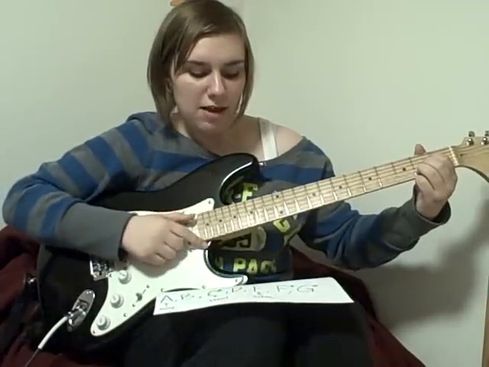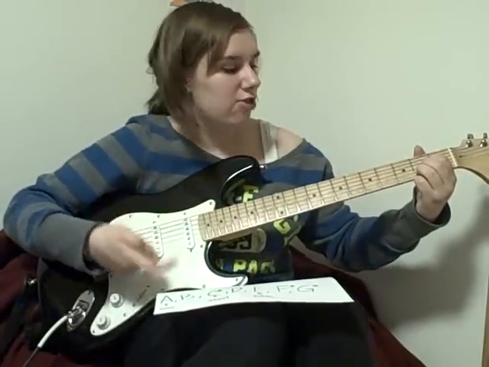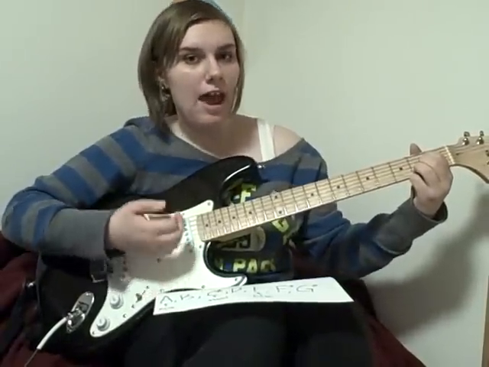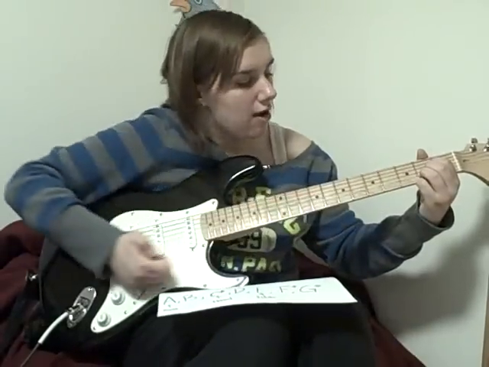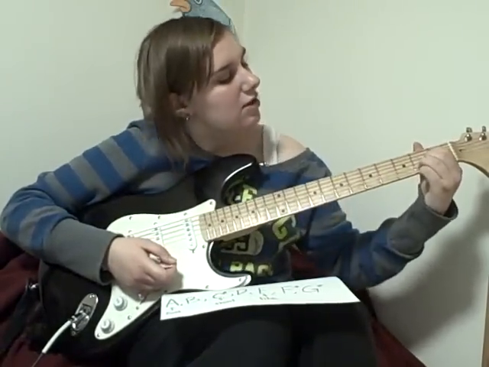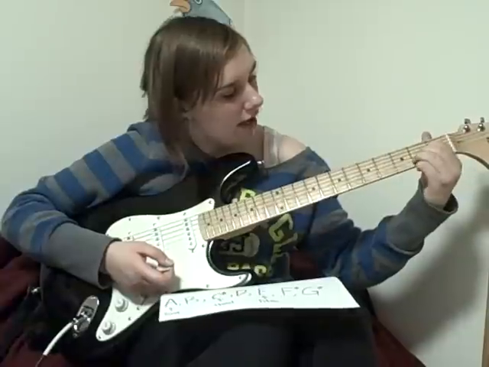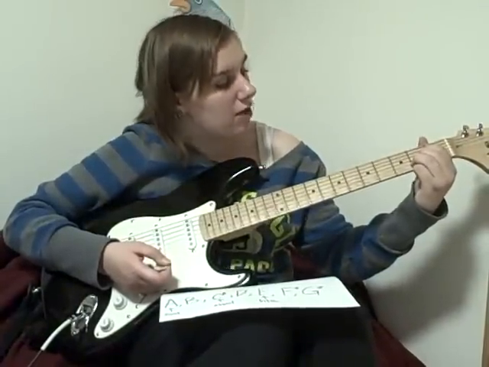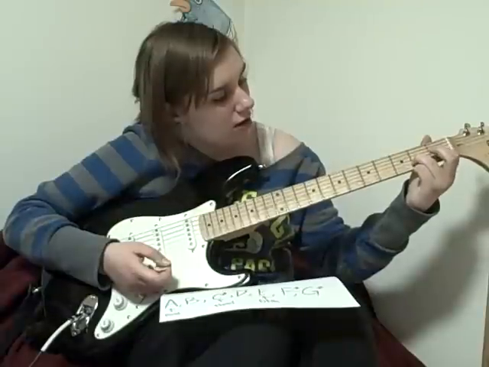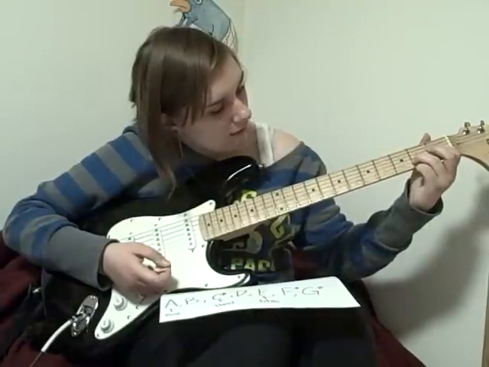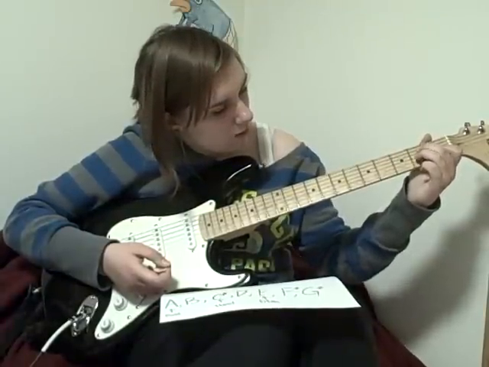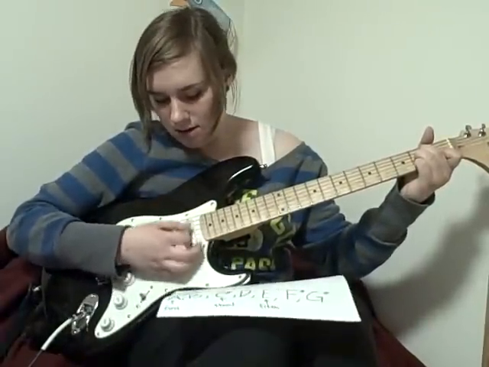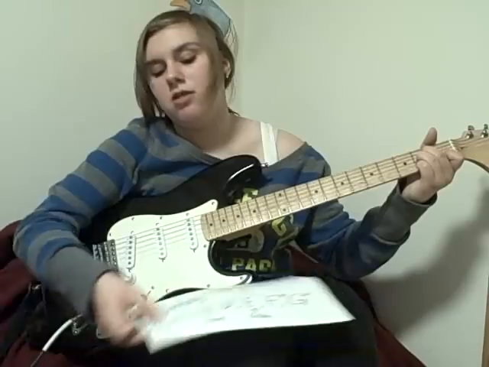And then every time you want to make something minor, you're going to flatten the 3rd. So now that I've found the 3rd, I want to move that up half a step or up 1 fret. I don't see how I can really do that without shoving my whole hand up. So you got to find another way, which is usually just taking 1 and putting it where 3 should go, and taking 2 and having it take 1 spot and moving the 3rd one over. And that is A minor.